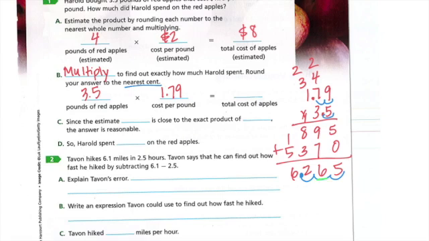So here is 6, and then we'll go next door and a 5. So it's 5 or more, so we're going to round up. So it's going to be $6.27. So since the estimate of $8 is close to our exact product of $6.27, our answer is reasonable, which means Harold spent $6.27 on his apples.